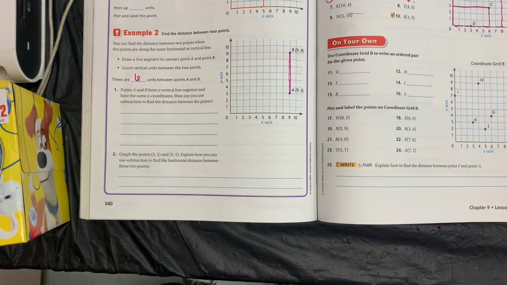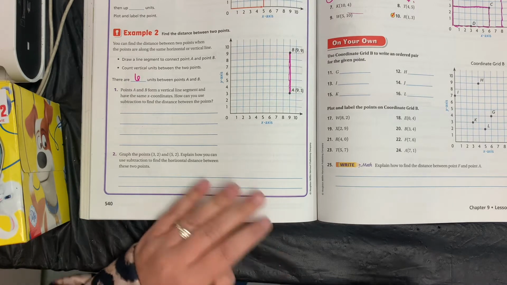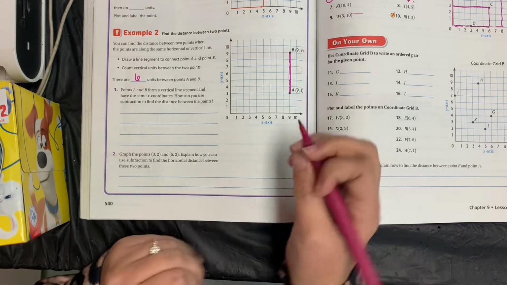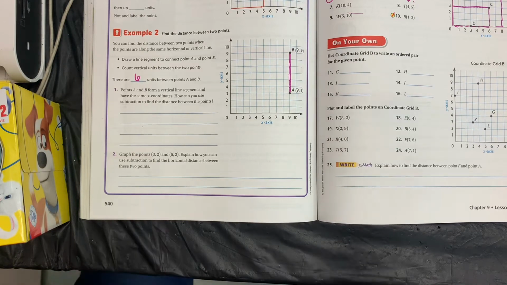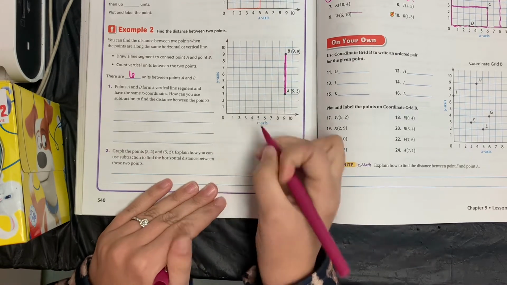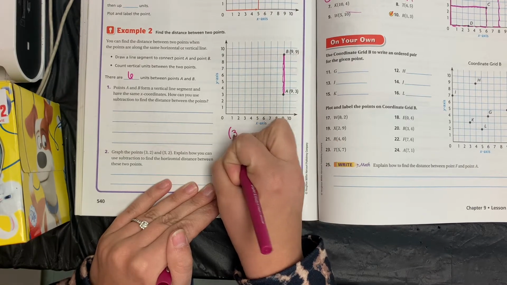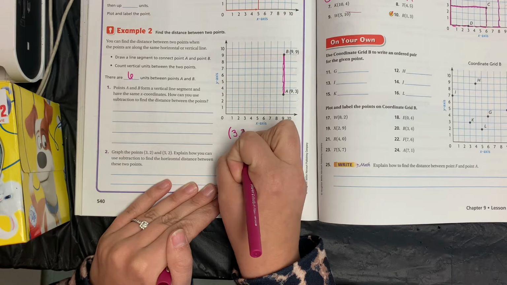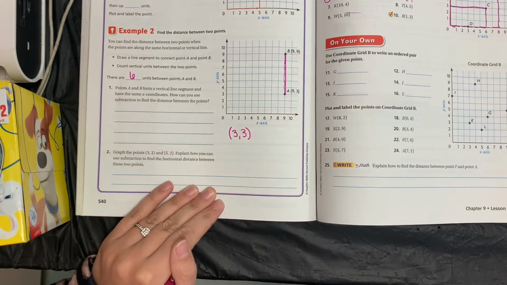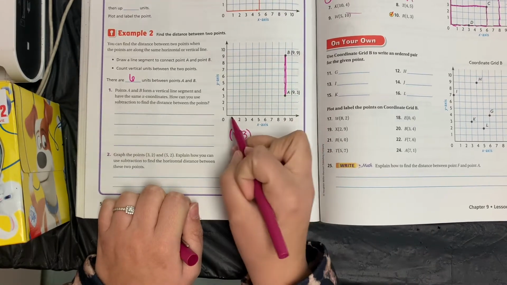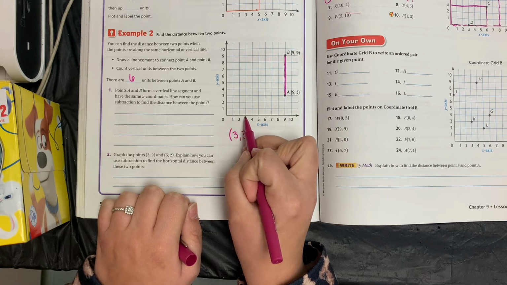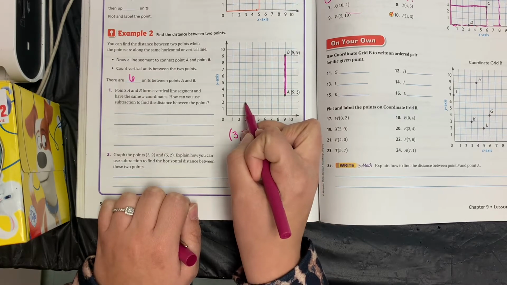Now let's draw another one. I'm going to put another point on here and we'll see if we can tell the difference. Now I'm going to use my knowledge of ordered pairs and I'm going to make one up. 3, 3. So I need to go X first, 1, 2, 3, and then I need to use my Y-axis, 1, 2, 3.